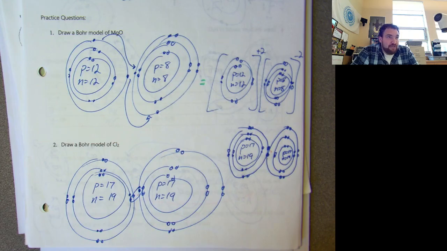These are what these two should have looked like. Comments, questions, concerns on any of this? This was homework from Friday.